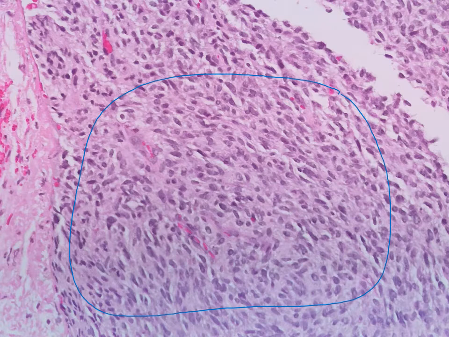So this is how a blastema looks like, and unfortunately in this case there are no tubular formations, but the diagnosis is made based on the presence of the types of cells and also a few immunostains. Maybe you can have a look at what kinds of stains are positive to diagnose nephroblastoma or Wilm's tumor.